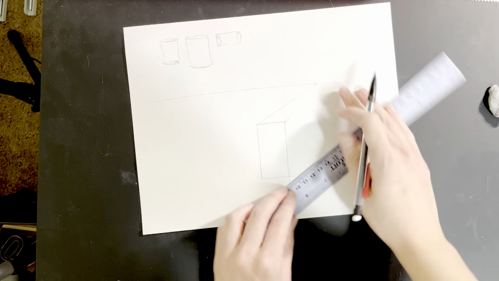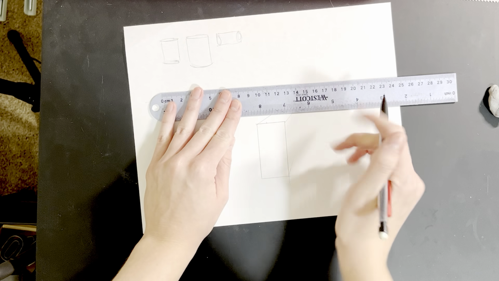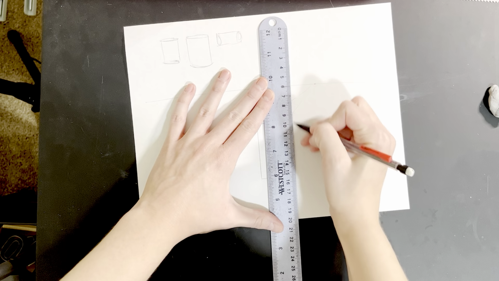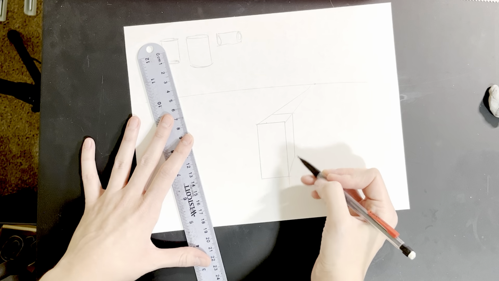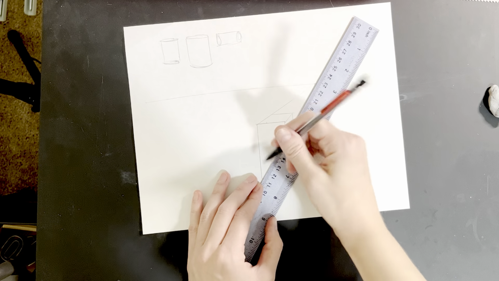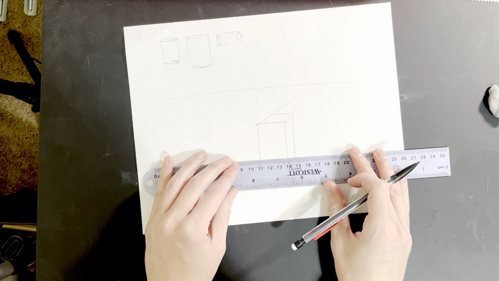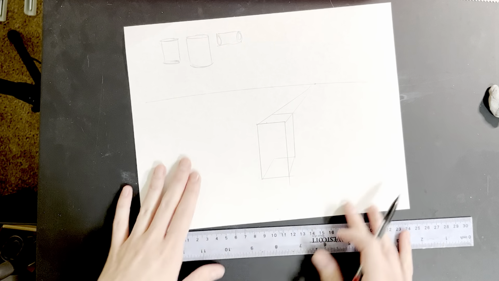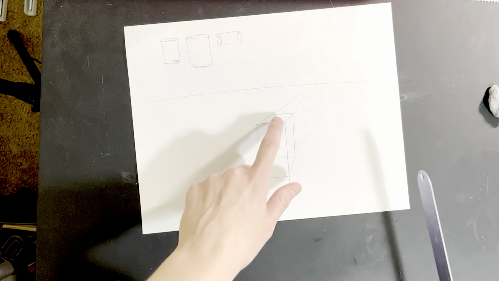Okay, so I've got that, and I'm going to try to square that off as evenly as possible. So we've got our box, and I'm going to draw this box as if it is see-through so that we can see this bottom plane and this top plane.